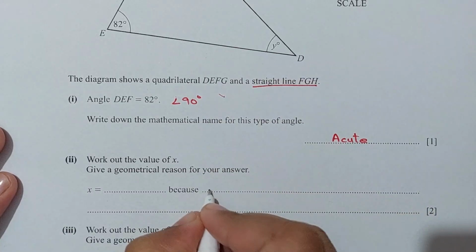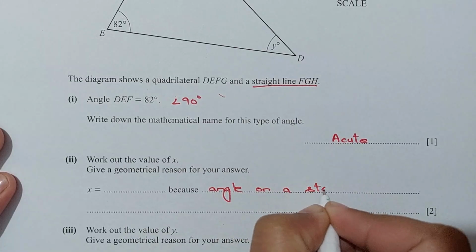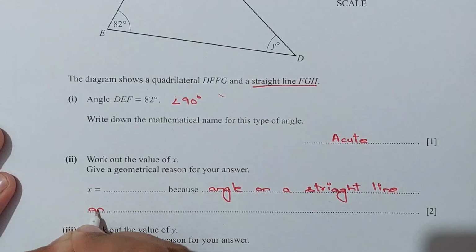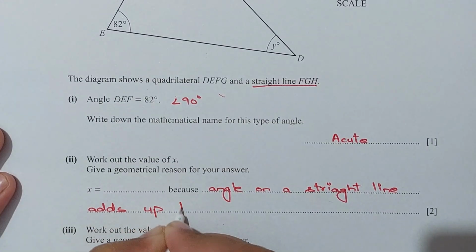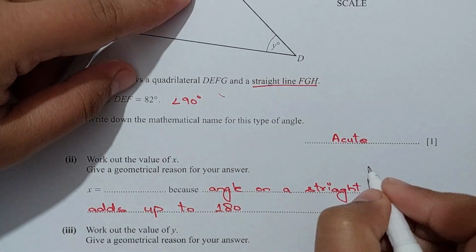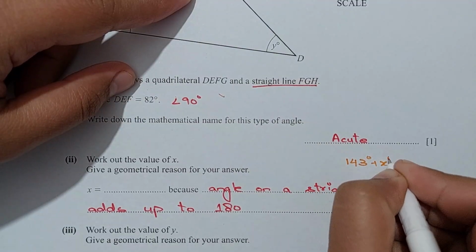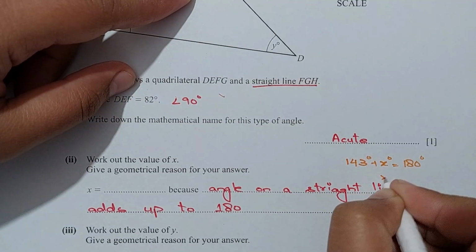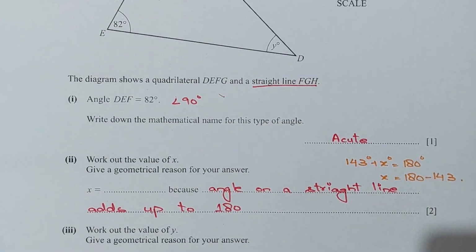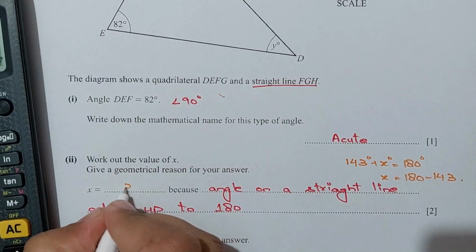So we can say, because angles on a straight line add up to 180. Okay, now let me show the working. So 143 degrees plus x degrees, this sum is 180 degrees. So what is x? x is 180 subtract 143. We will get the value for x. 180 minus 143, this is 37 degrees.